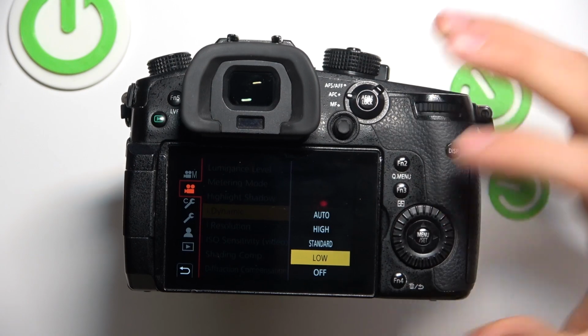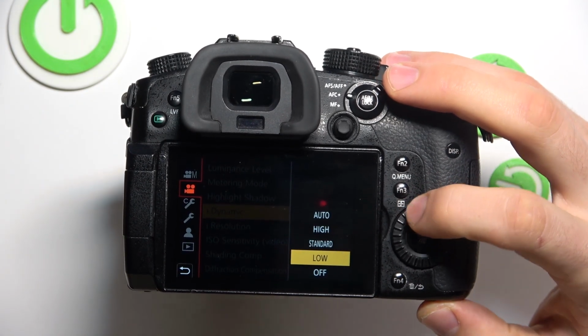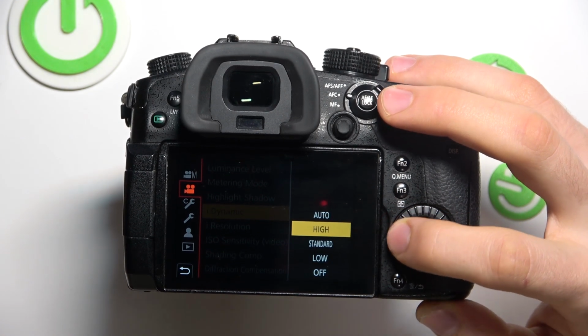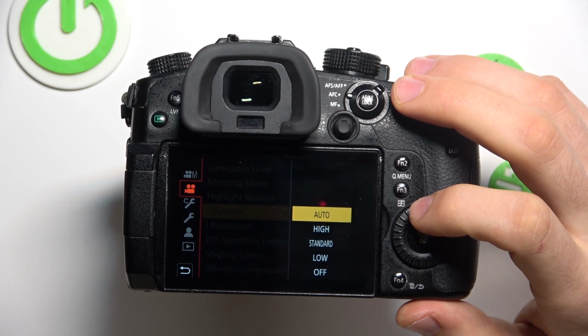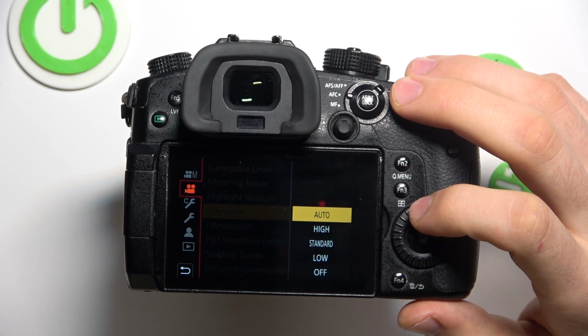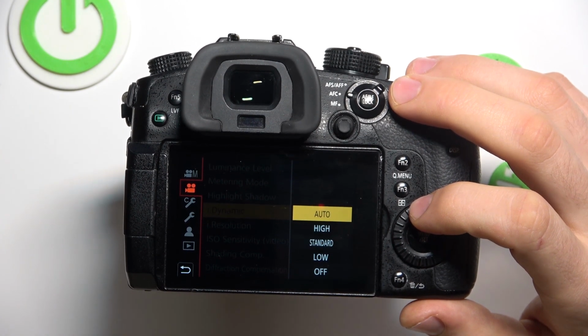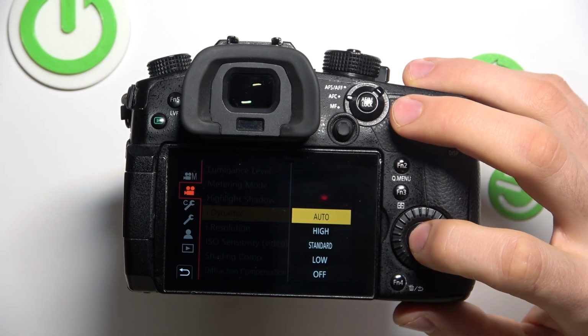Here is off, disable, low. Of course, these settings: low, standard and high. So these settings adjust the level of dynamic range, and auto allows the camera to automatically adjust the dynamic range based on the scene's brightness and contrast. It's a convenient option if you want the camera to handle dynamic range adjustment without manual intervention.